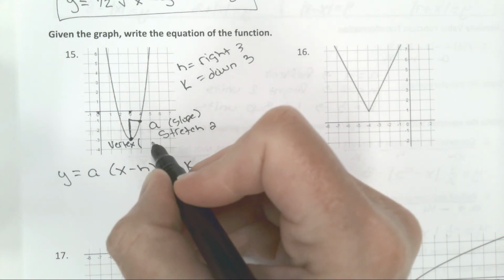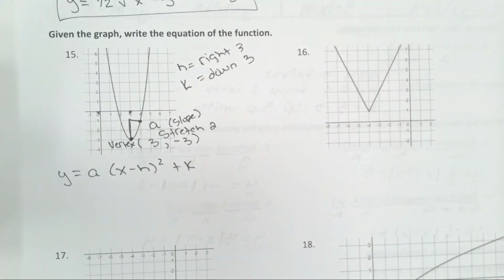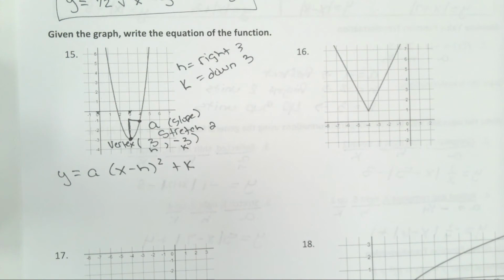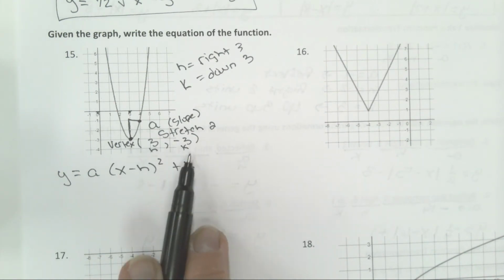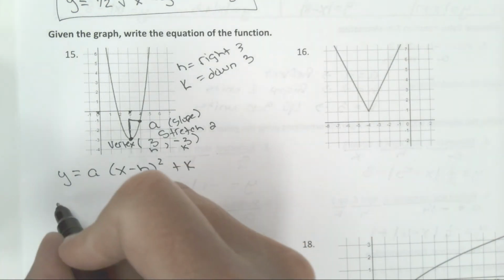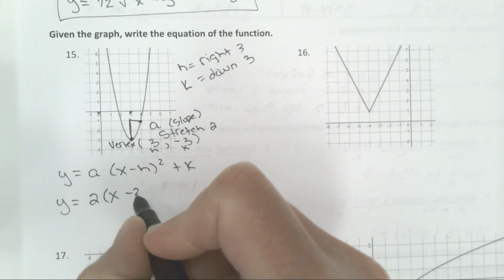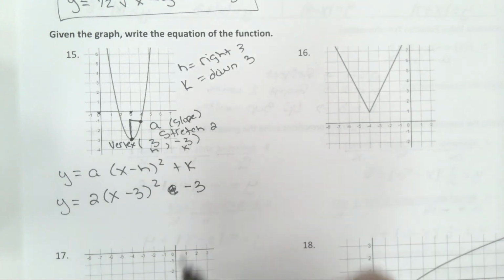So your vertex is at (3, negative 3). So there's your H, and there's your K. So now all you got to do is plug those two numbers into your general form, and you're done. So A equals 2, (x minus 3) squared, minus 3.